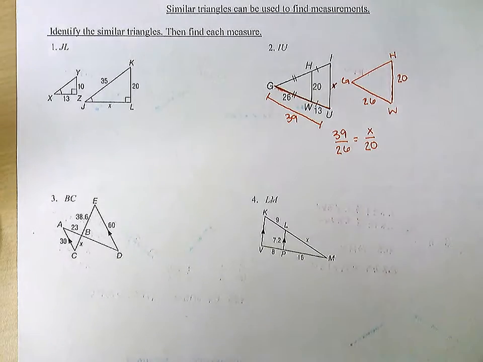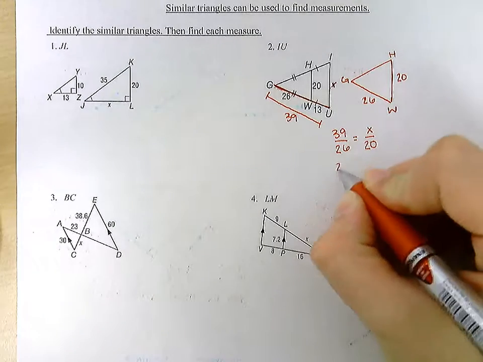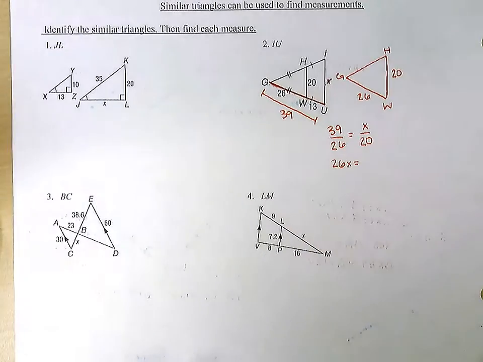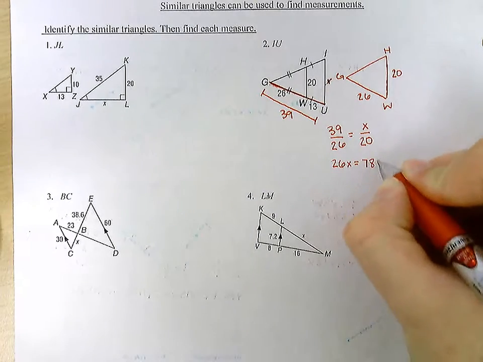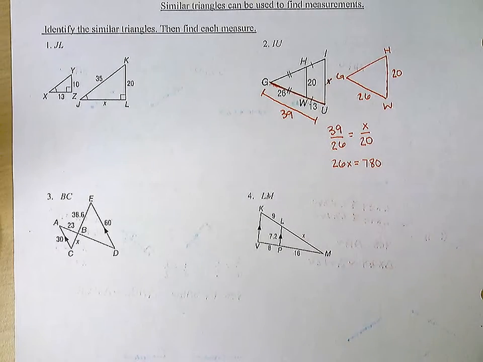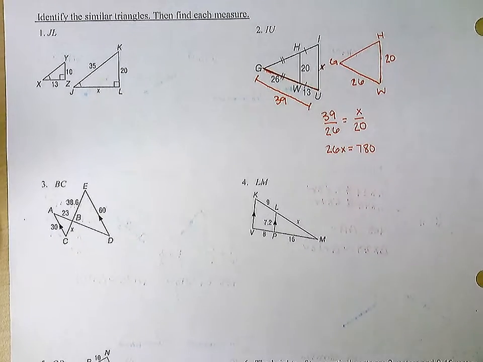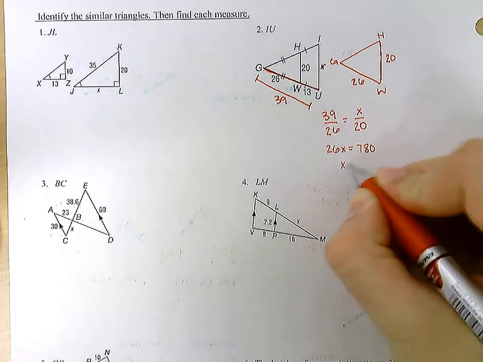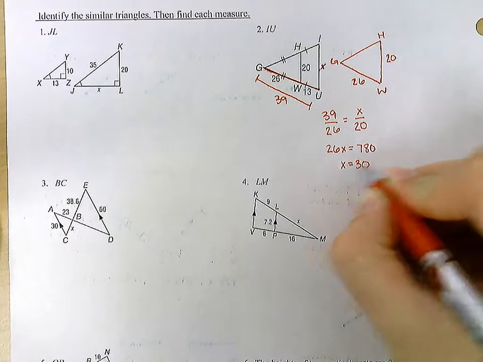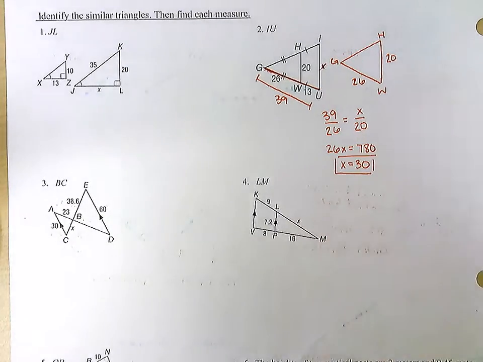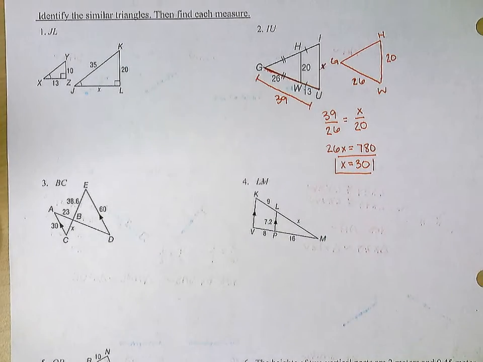So I have 26 times x is equal to 39 times 20. Divide both sides by 26. And yes, x is equal to 30. So you do have to be careful while you're setting up these proportions.